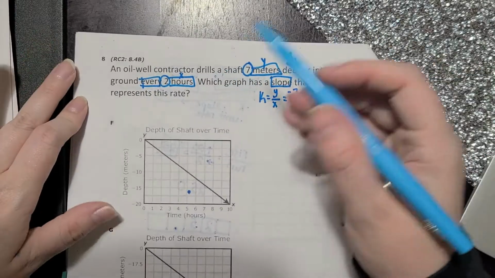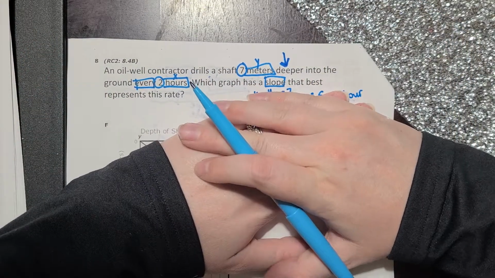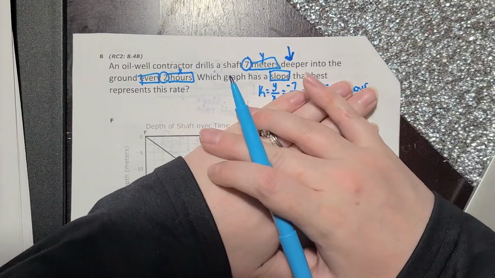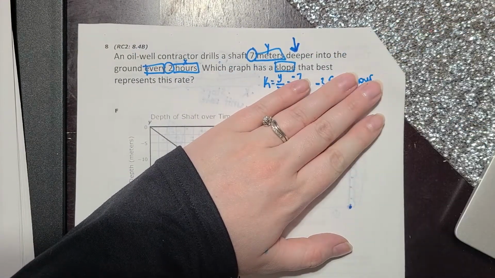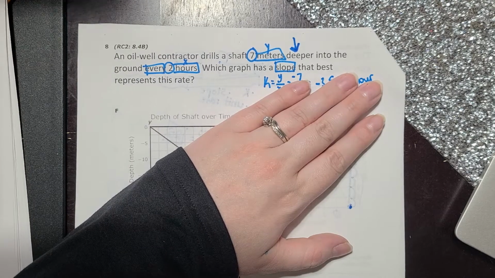All right, number 8. Unfortunately, I hit the stop button instead of pause, so I've already written on my copy. But an oil well contractor drills a shaft 7 meters deeper into the ground every 2 hours. Which graph has a slope that best represents this rate?